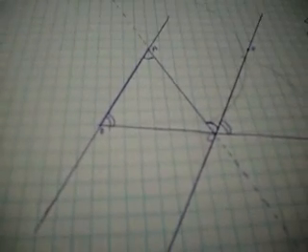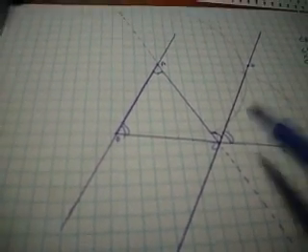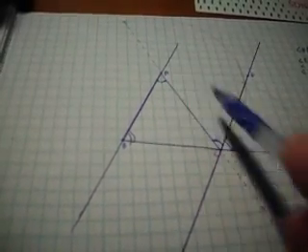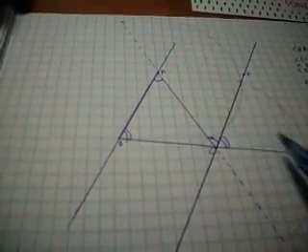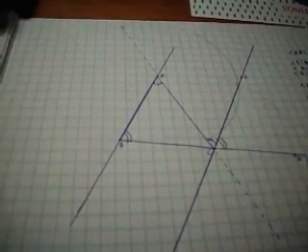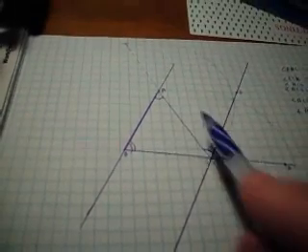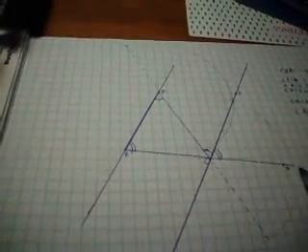Alright. Having said all of that, then, as you can see, ACD is the sum of ACE and ECD. So this angle here plus this angle here equals ACD.